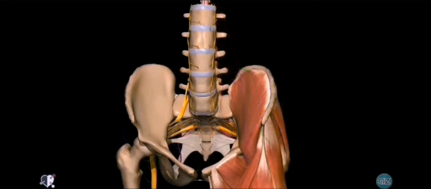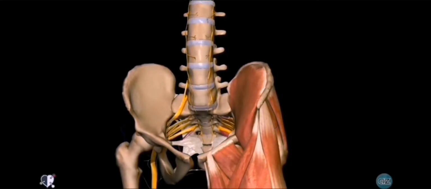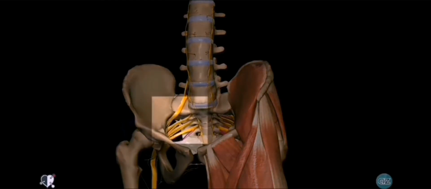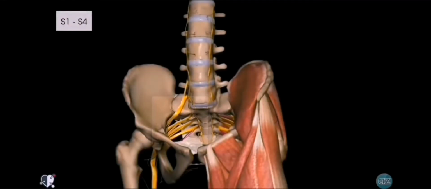They are joined by the fourth and fifth lumbar roots, which combine to form the lumbosacral trunk. This descends into the pelvis to meet the sacral roots as they emerge from the spinal cord.